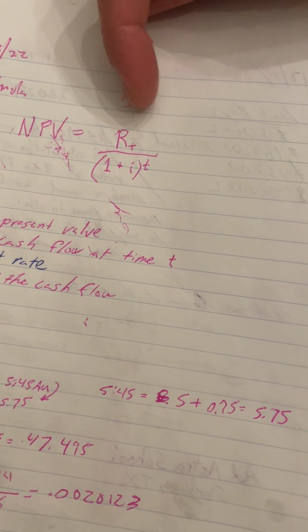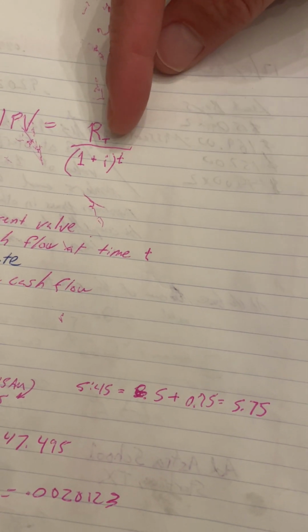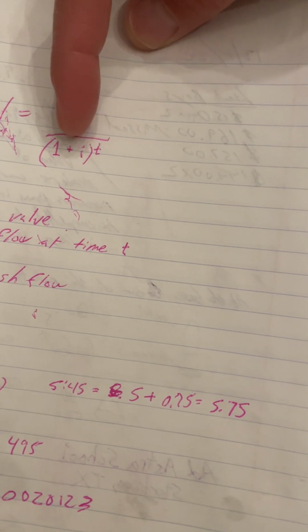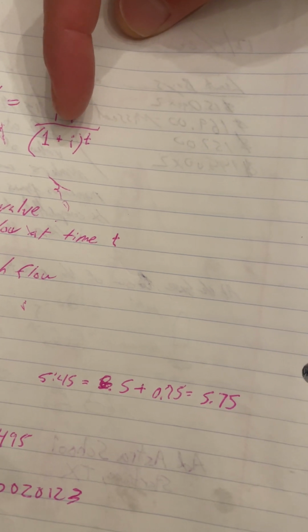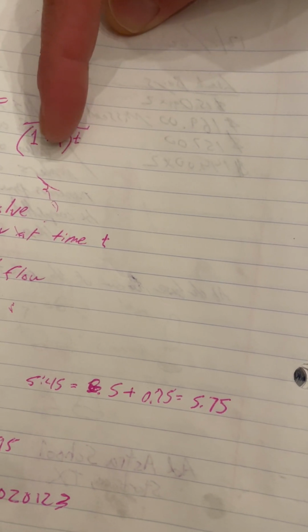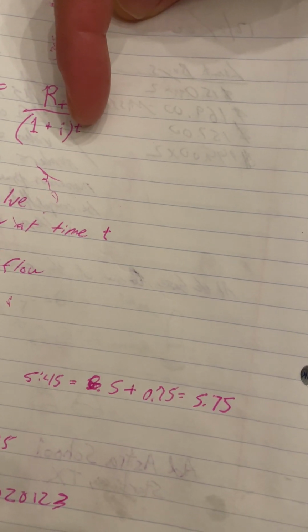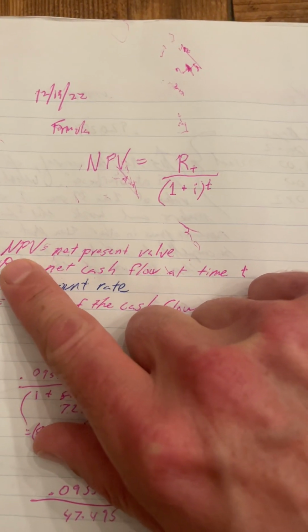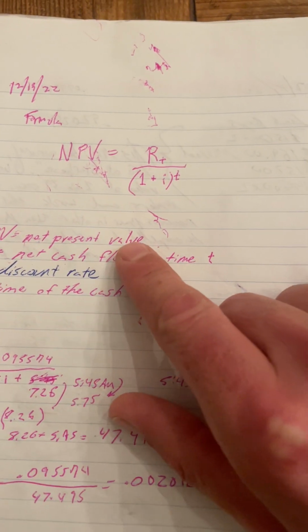NPV equals RT divided by 1 plus I. Get that number and you multiply it by T. So what does that mean? NPV is the net present value.